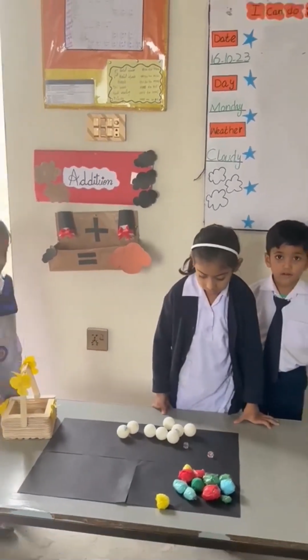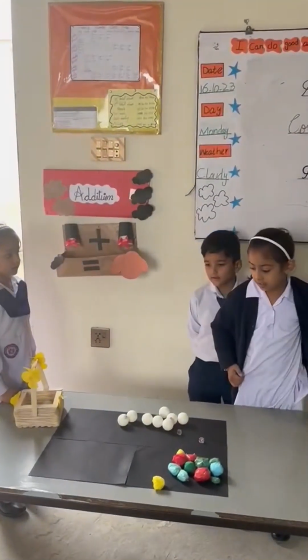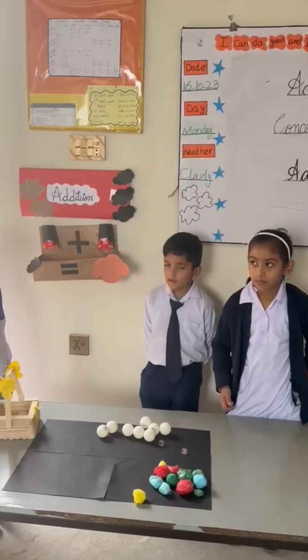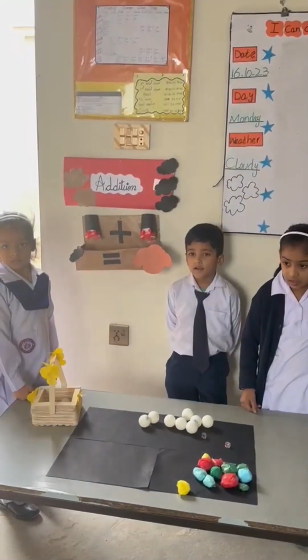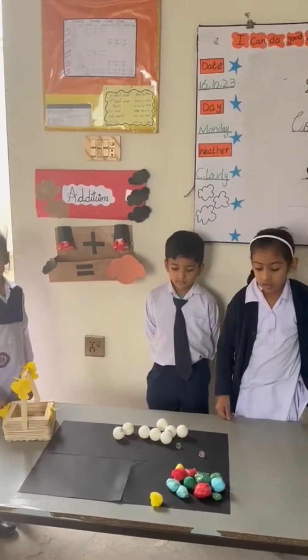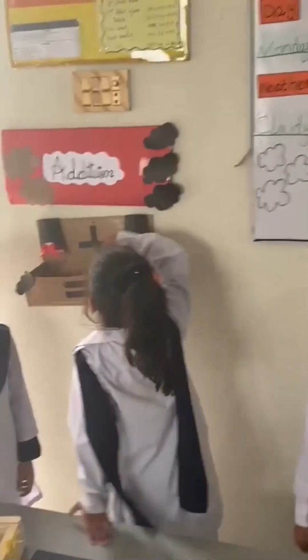How many balls are these? 8. 4 plus 4 is equals to? 4 plus 4 is equals to? 8. Good. 4 plus 4 is equals to? 8. Now take out the balls.